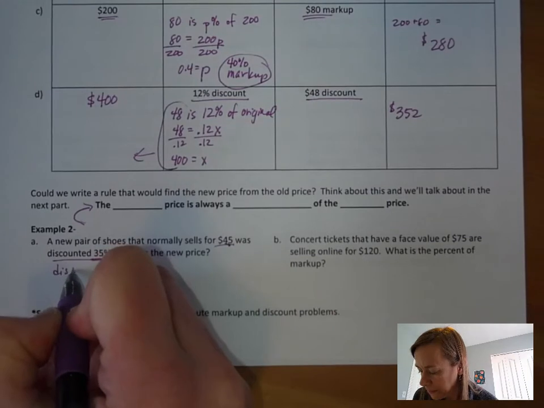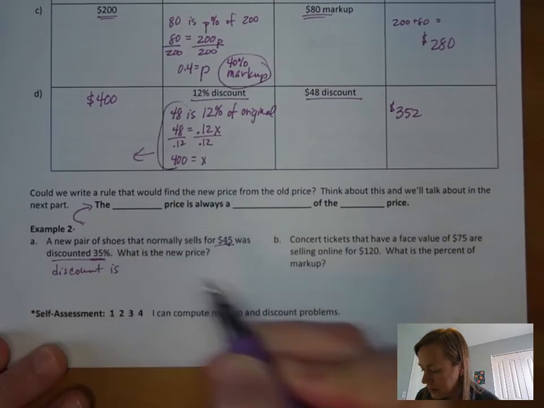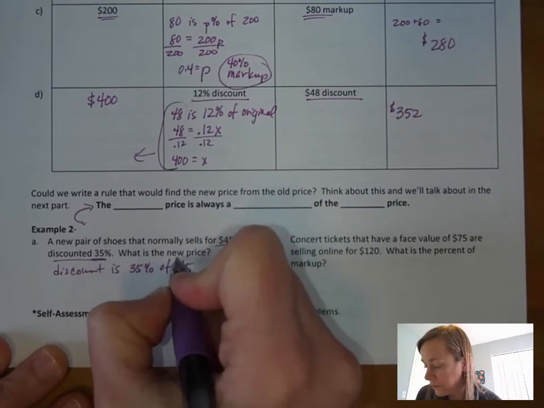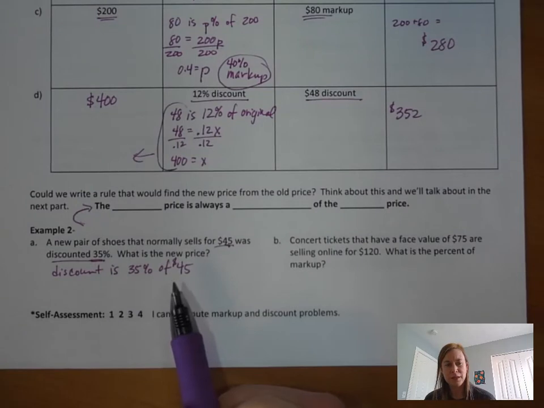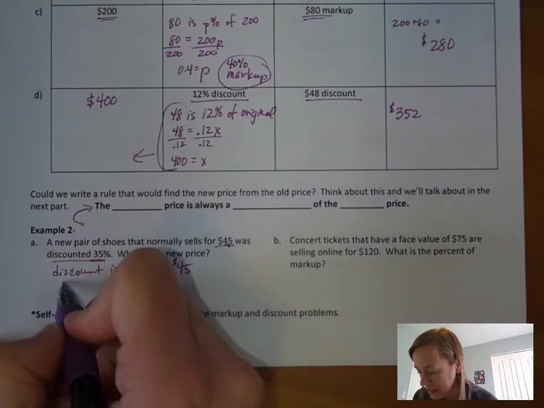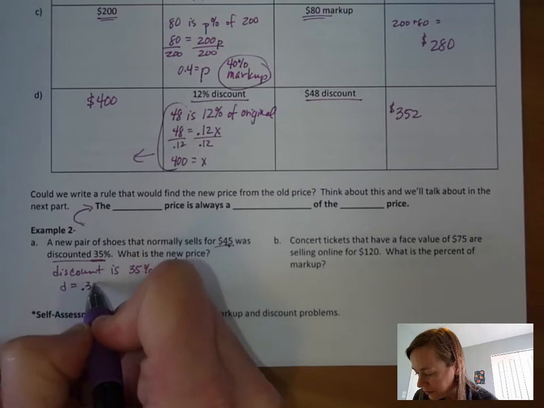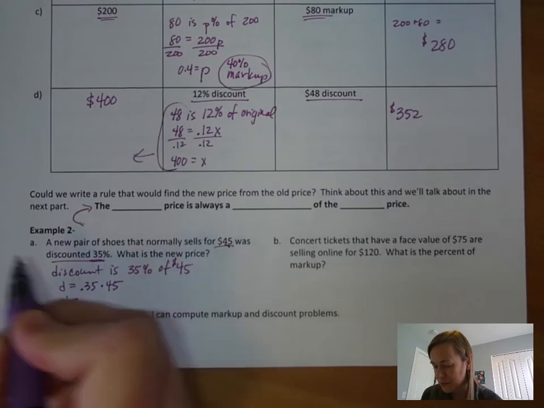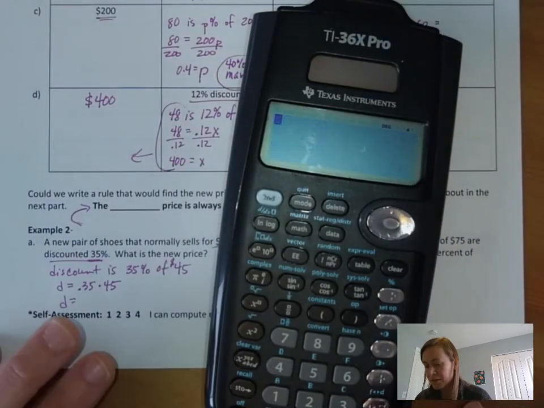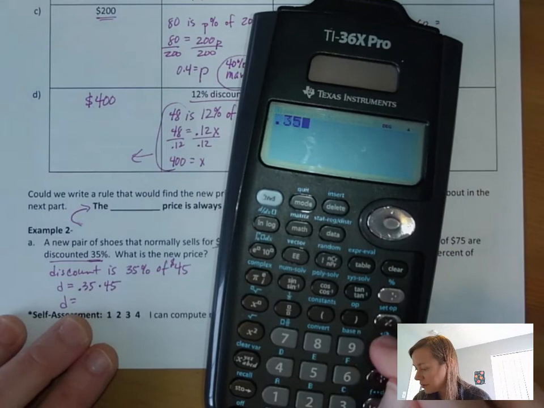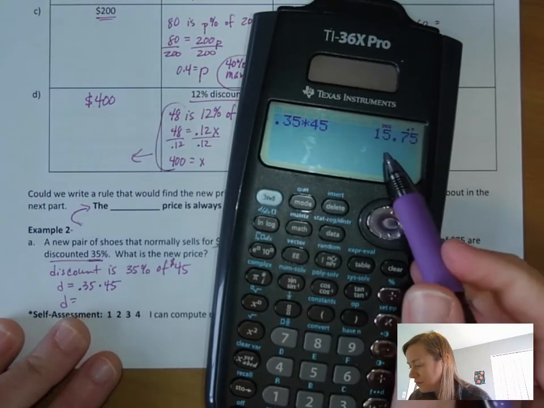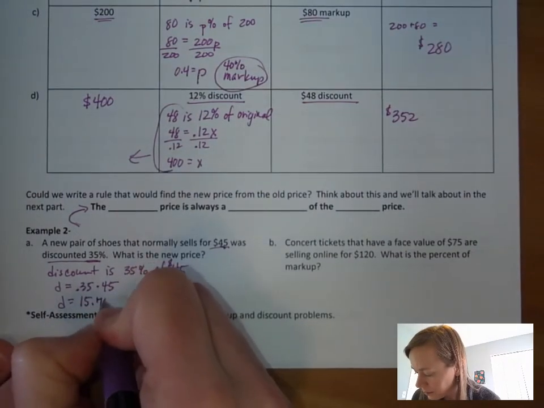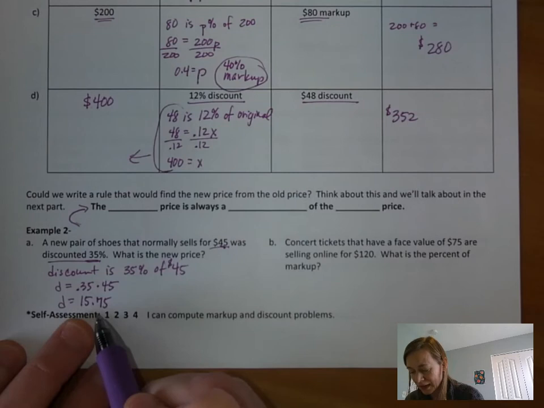The discount is 35% of that original price, which is $45. All right, so we know all of this. Now we just have to put it in equation. D equals 0.35 times 45. Okay, well that's easy enough to put in the calculator there. So 0.35 times 45, $15.75. All right, so that is the amount of the discount.